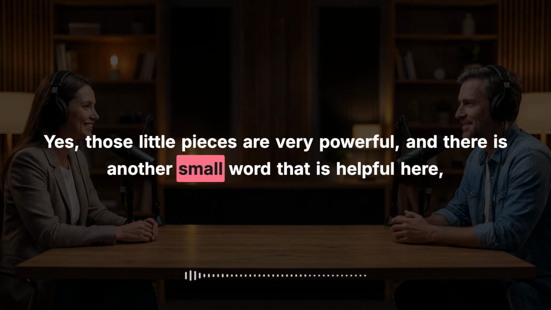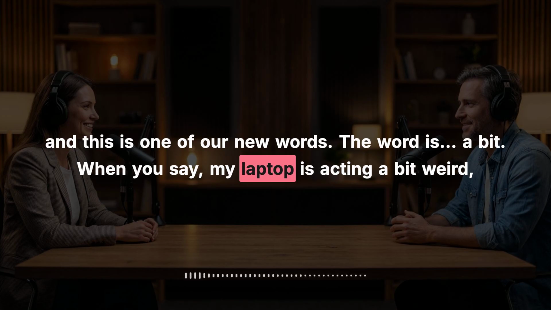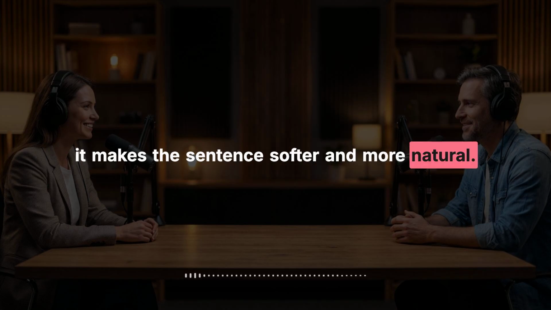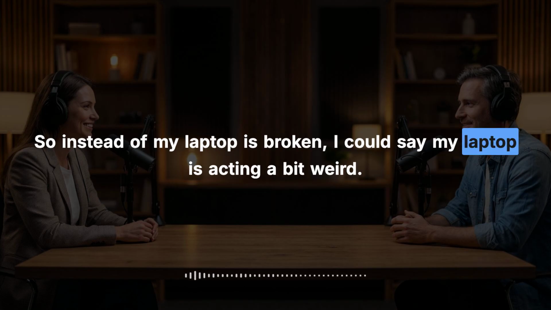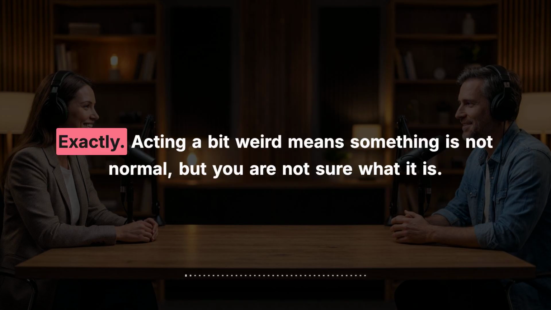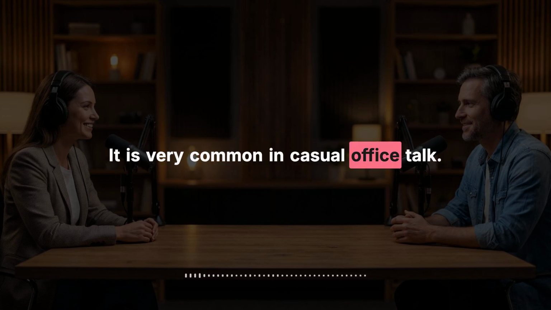And there is another small word that is helpful here, and this is one of our new words. The word is a bit. When you say, my laptop is acting a bit weird, it makes the sentence softer and more natural. So instead of, my laptop is broken, I could say, my laptop is acting a bit weird. Could you take a look when you have time? Exactly. Acting a bit weird means something is not normal, but you are not sure what it is. It is very common in casual office talk.